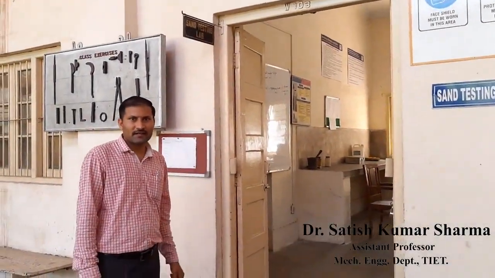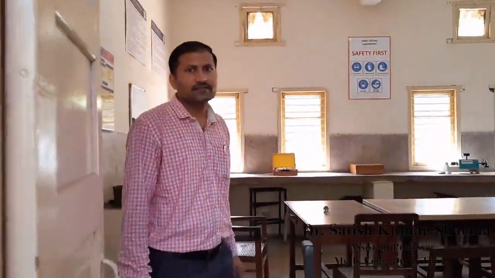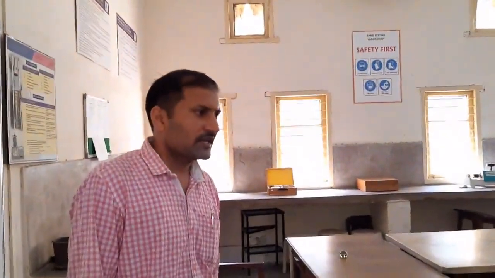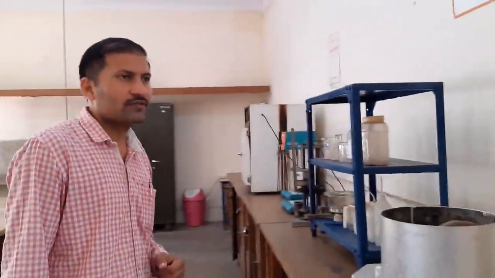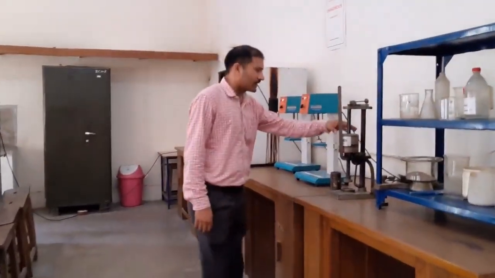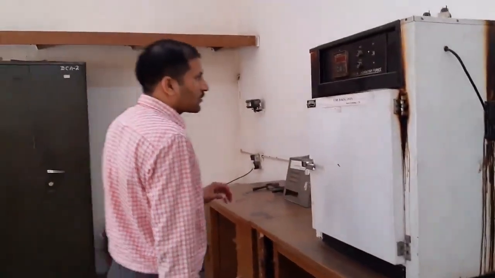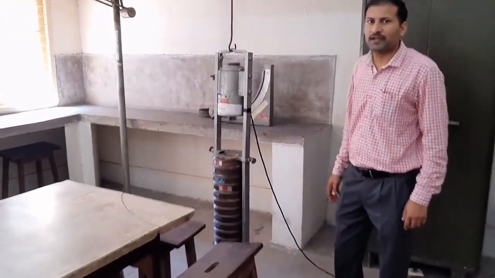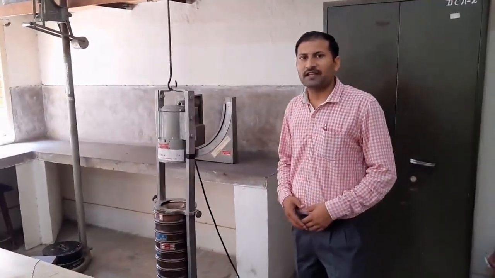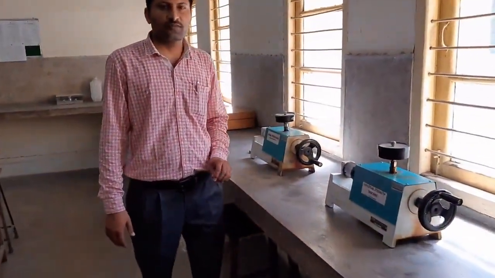Welcome to the sand testing lab. This sand testing lab caters to UG and PG programs and is associated with the casting process. This is our sand muller. This is our sand rammer. This is our clay washer. This is our core baking oven, which is used to bake the cores. This is a sieve shaker, which helps us separate out the fine grains and coarse grains. This one is a universal strength machine.